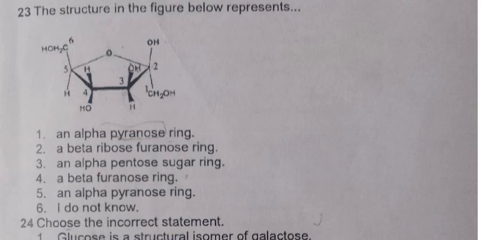So we disqualify 1. So 2, we have a beta ribofuranose ring. Beta furanose ring. So for a beta, we need on carbon 2 here, the hydroxyl group has to be up for a beta. So which seems to be the right answer. So let's go to 3 also. An alpha pentose sugar ring. No, a pentose sugar ring. Yeah, an alpha. So for the alpha, you need the OH down. So we disqualify this one.